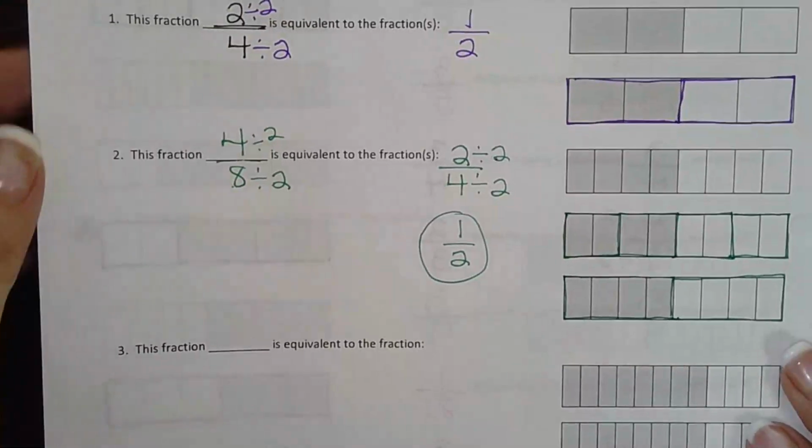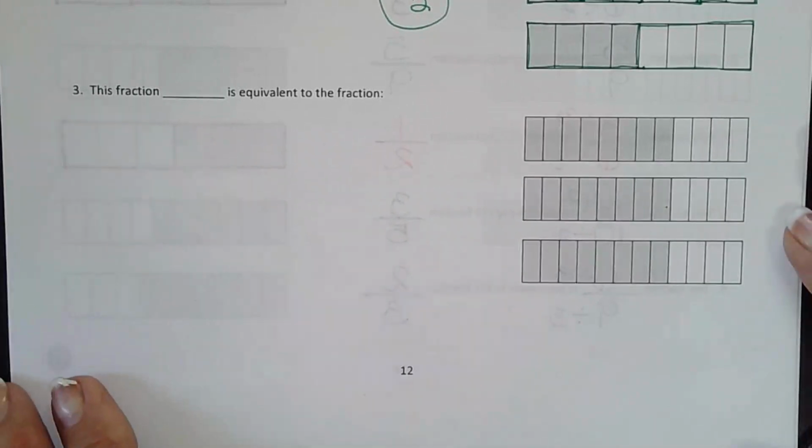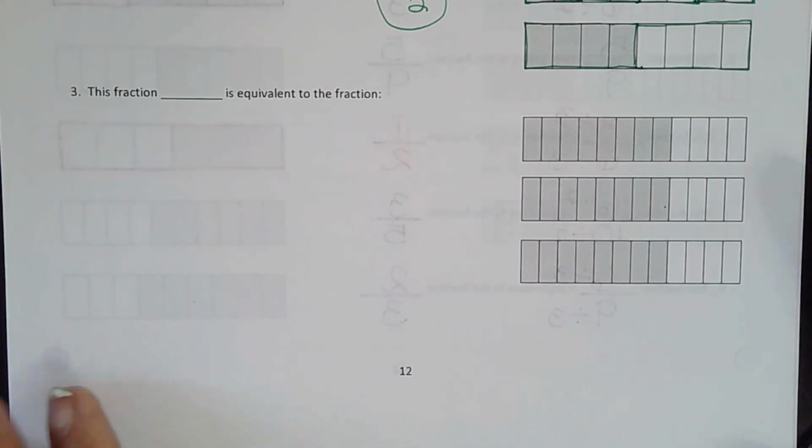Okay, I'll let you guys do number 3. So go ahead and shut off the video and see if you can find 3 different versions of the fraction given.